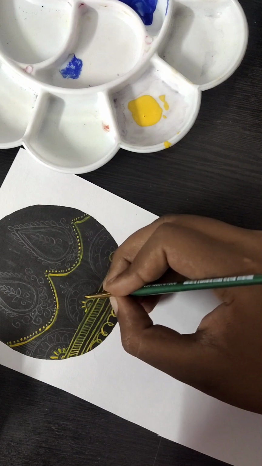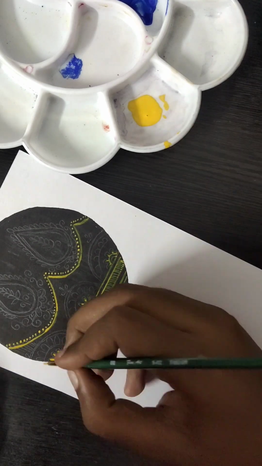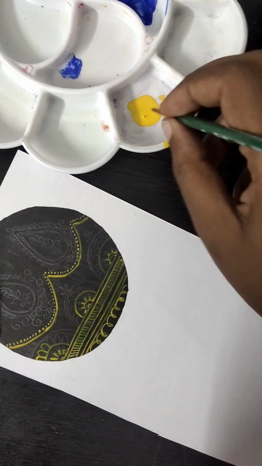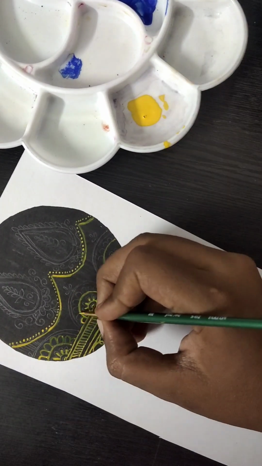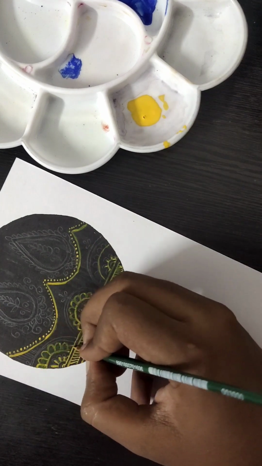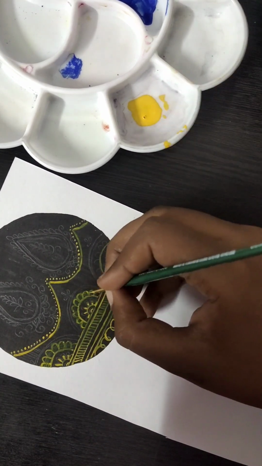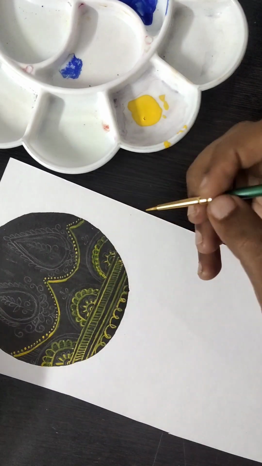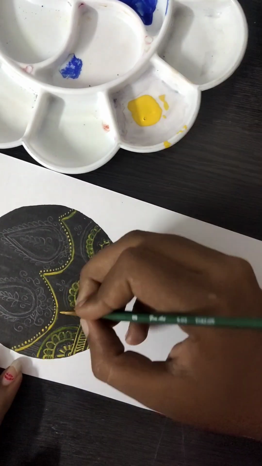If you're going to create your designs with pens, then it's a really good idea, because you can do your illustration as fast as you can. But if you are using paint like me, you have to use a very thin brush.